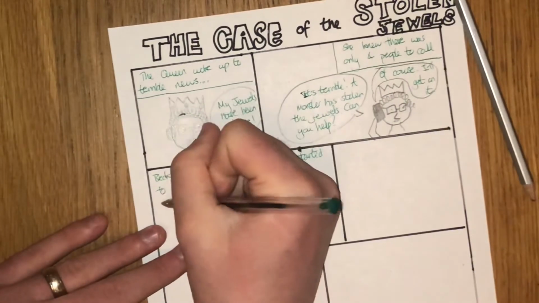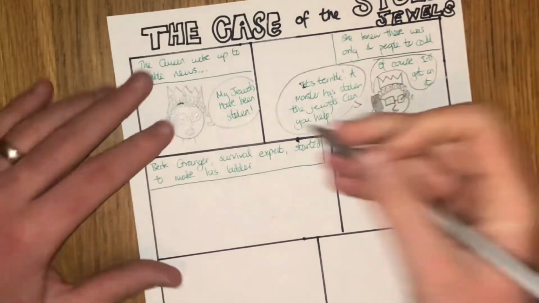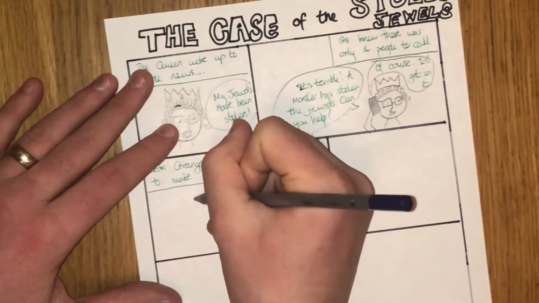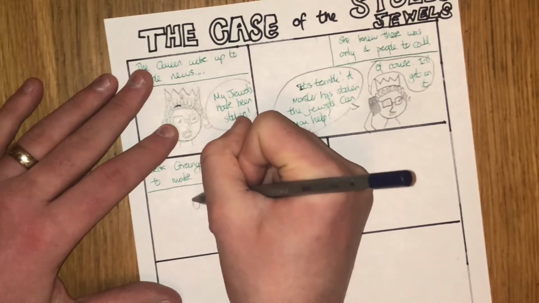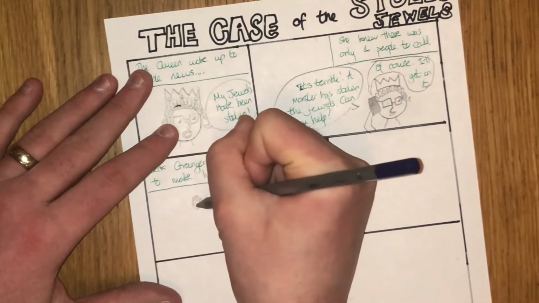Okay, that's going to go in a box to show that it's narration. And then I need Beck, so Beck's going to be like a cool guy, with fancy hair, sideways, looking cool.